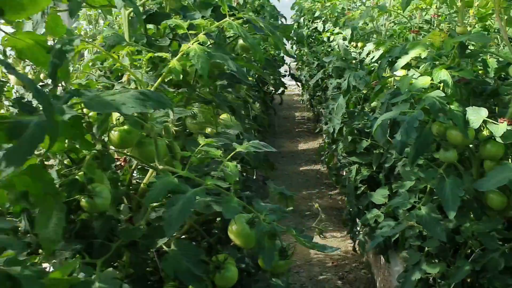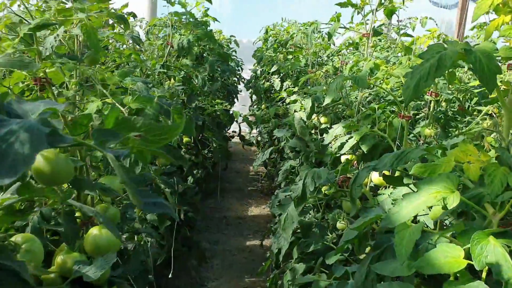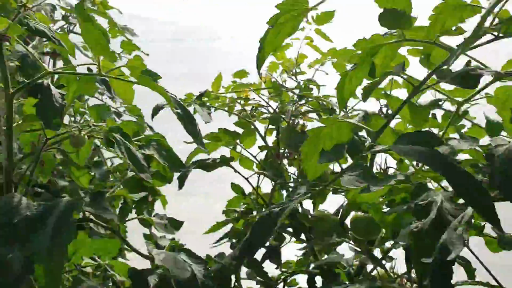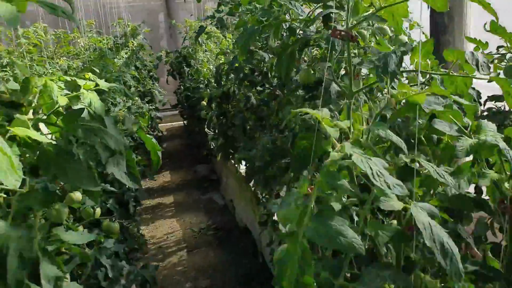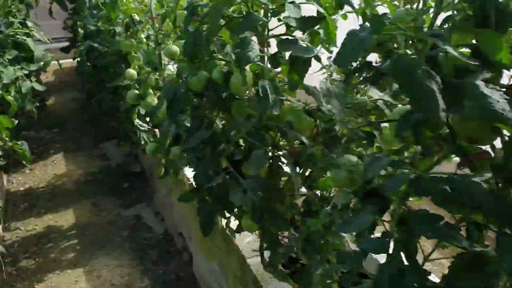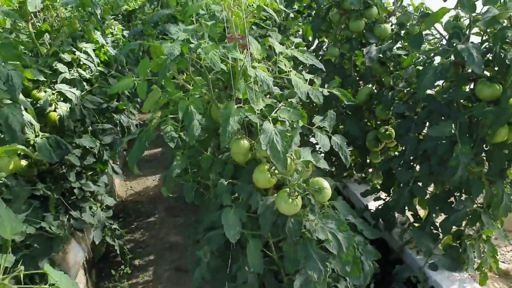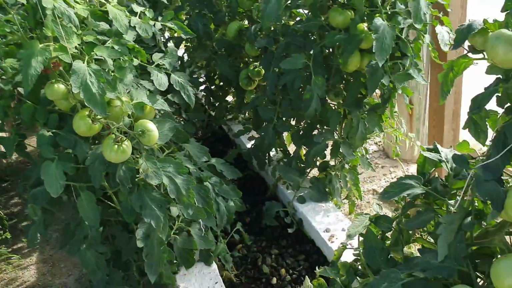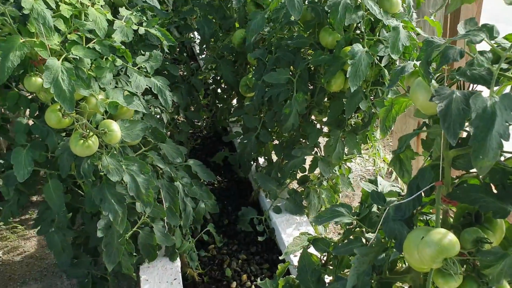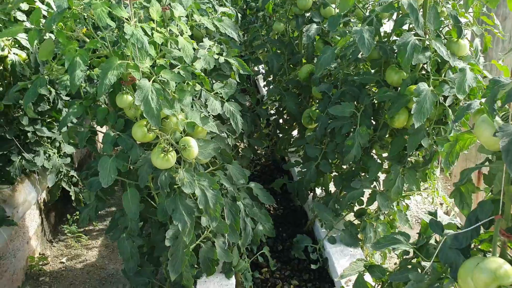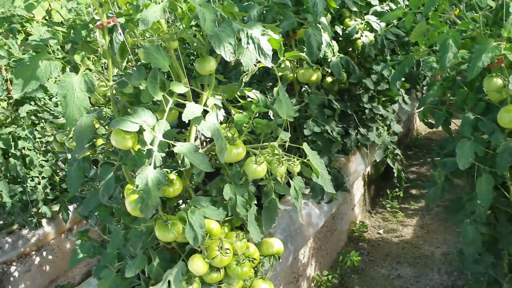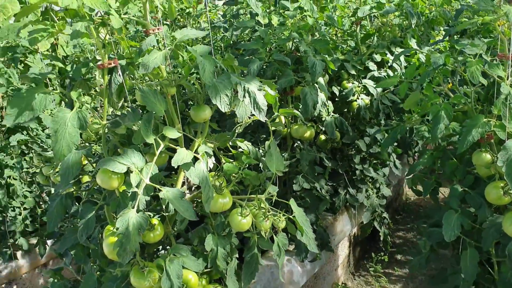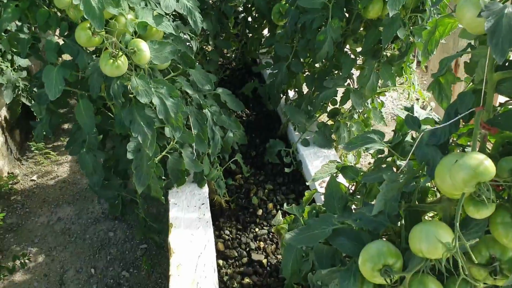So I am just kind of bringing you through the plot. But what I should have done is counted the plants while I am walking through. So I'm going to do that. I got 44 plants in this canal. Normally you might have the same 44 in this canal, but I'm going to count the other 2 canals. But we have 44 in this canal, right?